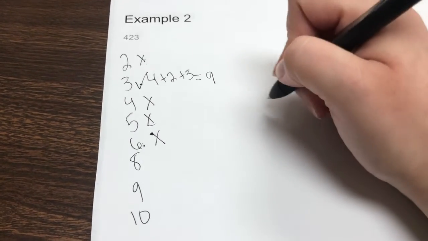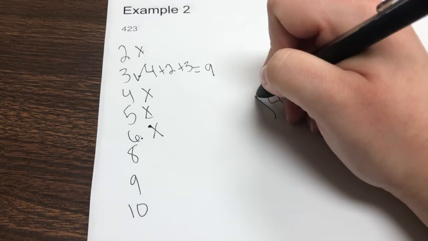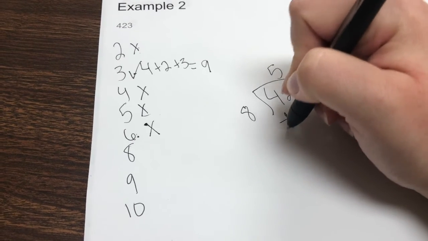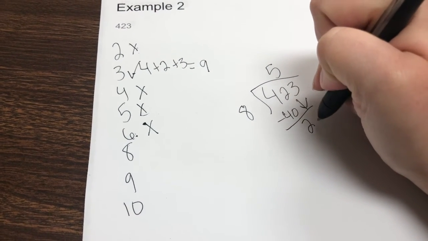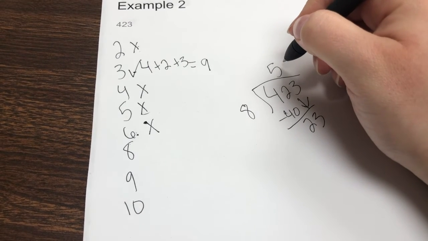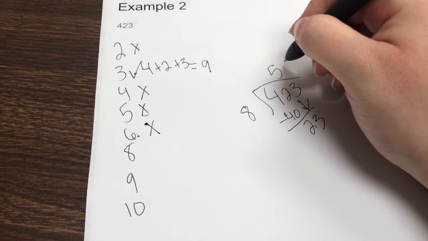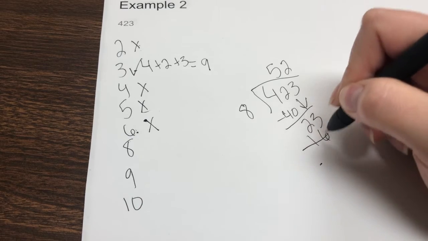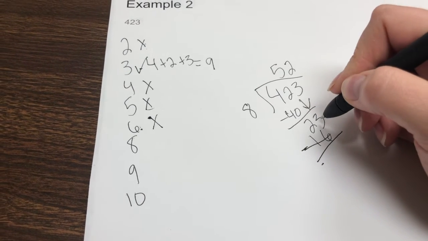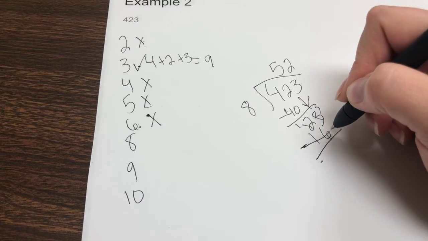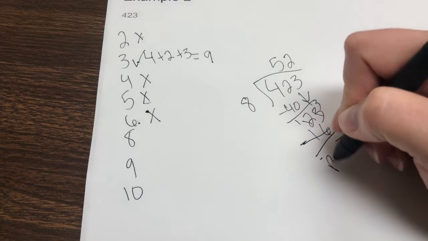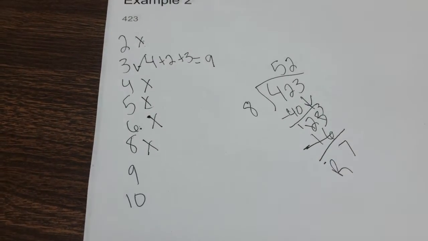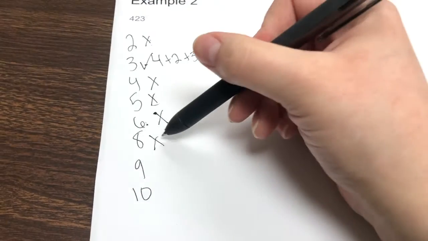All right, 8. Let's come over to the side and let's divide it by 8. 8 can go into 42 5 times. So 23 divided by 8 is 2. Oh, whoa. So we need to borrow, make that a 1. That's 7. So we have a remainder of 7. So since it is not divisible by 8 evenly, we put a little x.